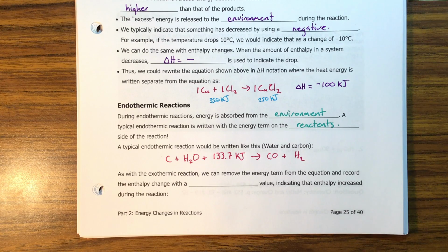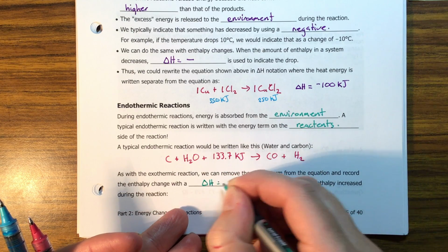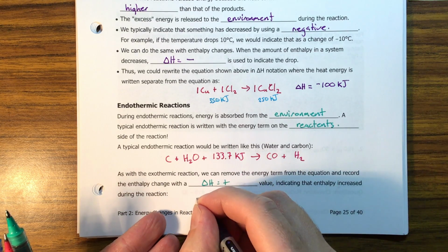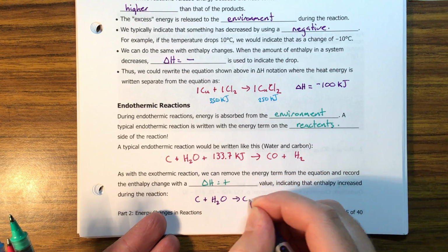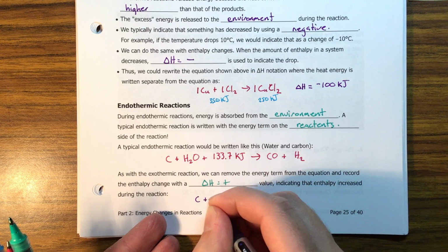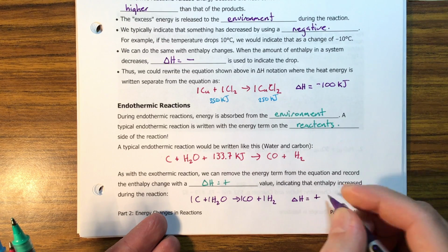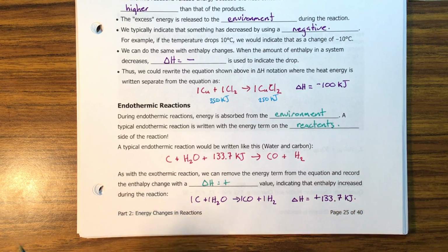As with the exothermic reaction, we can remove the energy term from the equation and record the enthalpy change with a delta H positive value, indicating that the enthalpy is increased. So it would look like this. Carbon plus H2O gives us carbon monoxide plus H2. These are all balanced with ones. And our delta H is going to be a positive 133.7 kilojoules.